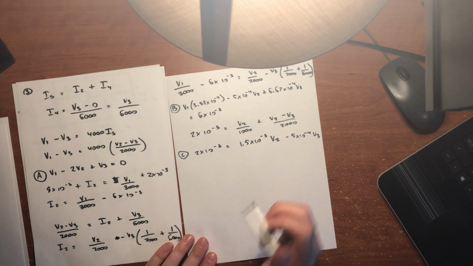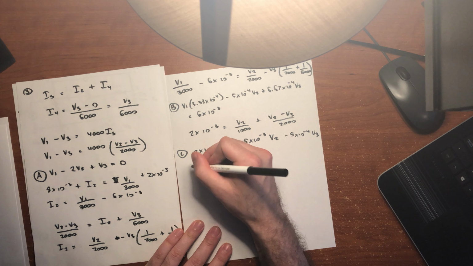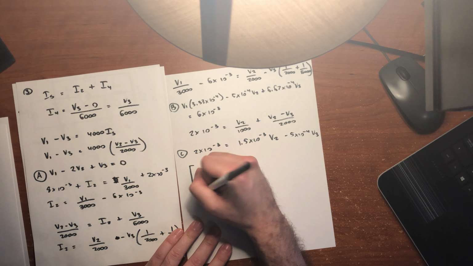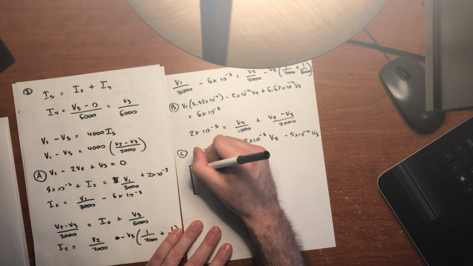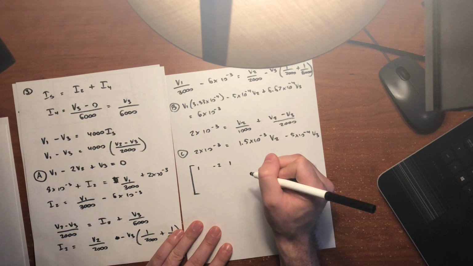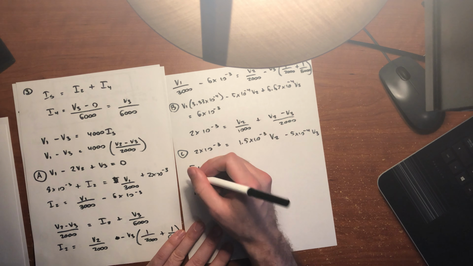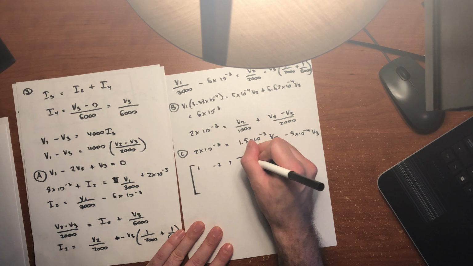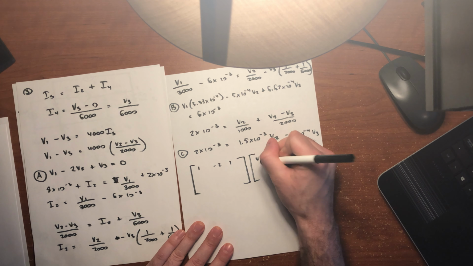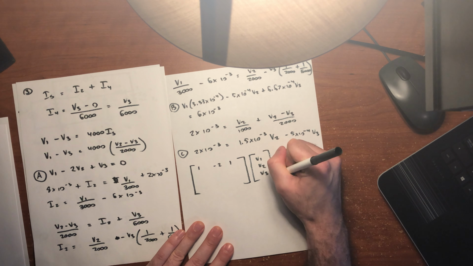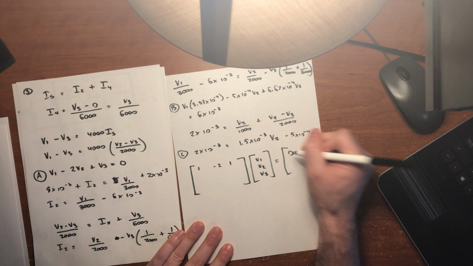So let's do that. We could actually put this into a matrix, just for simplification. So we have 1, negative 2, 1, so that's equation A. Then we'll do this, V1, V2, V3 equals 0.